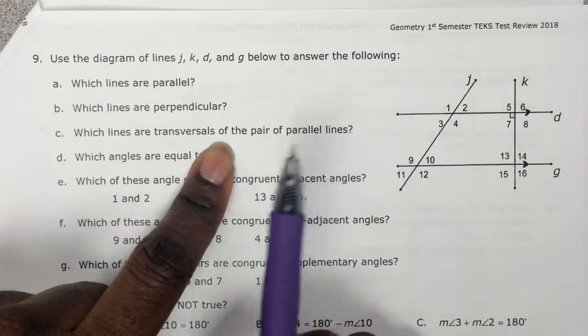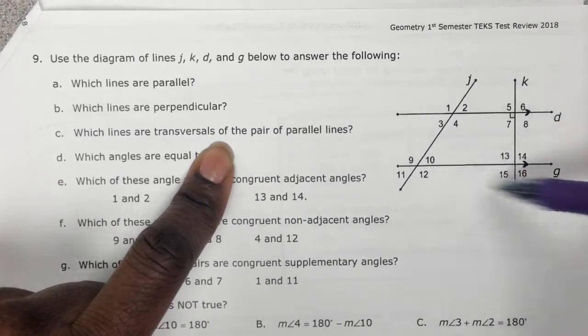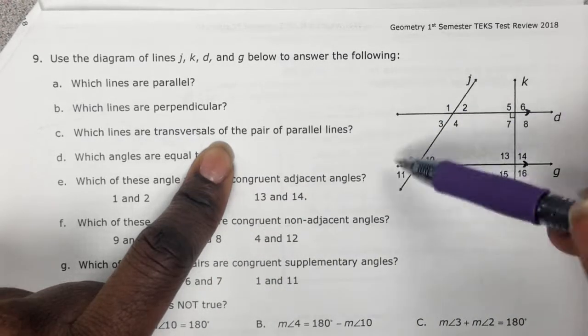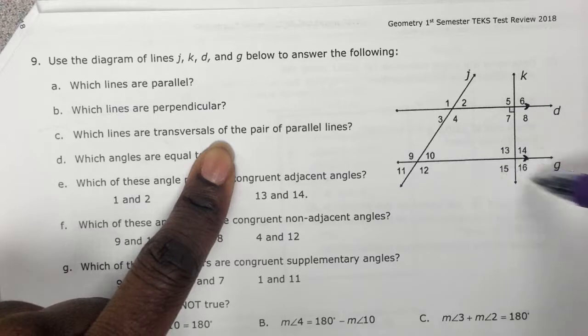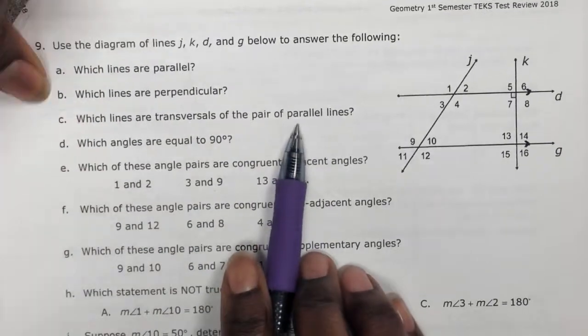Which lines are transversals of the pair of parallel lines? So if these are parallel, there's 2 of them that are transversals. Which one would that be? K and J. So J is a transversal and K is a transversal of the parallel lines.